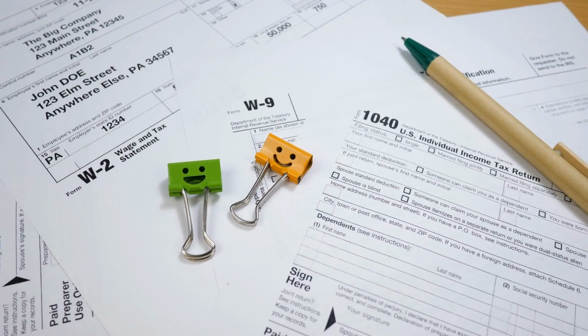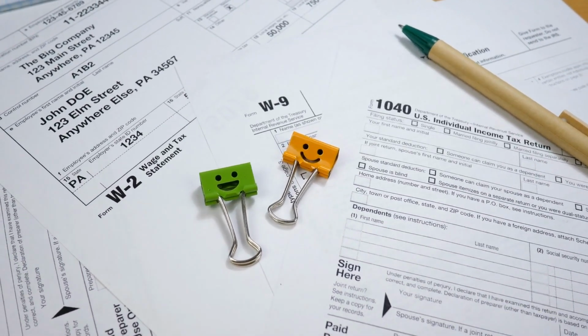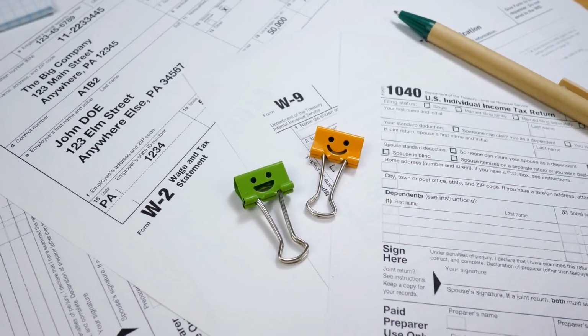Net present value, NPV, versus ROI. NPV provides a clear dollar value. ROI, on the other hand, gives a percentage return. NPV accounts for time value of money. ROI does not. NPV is better for determining if an investment adds overall value. ROI is better for comparing relative profitability.